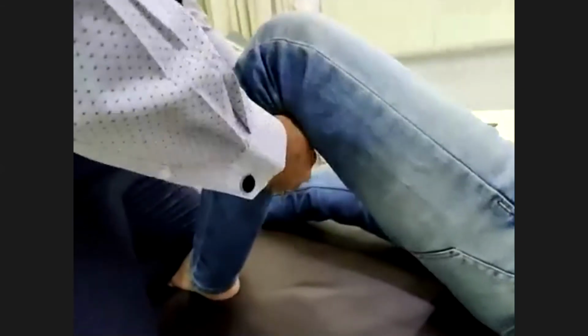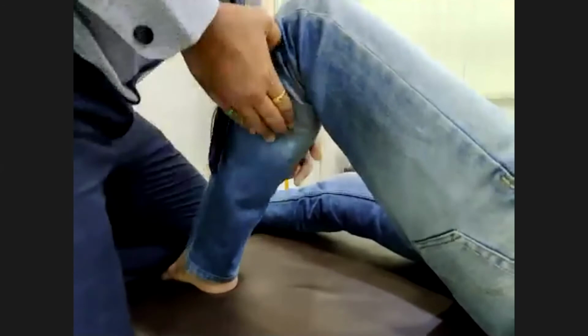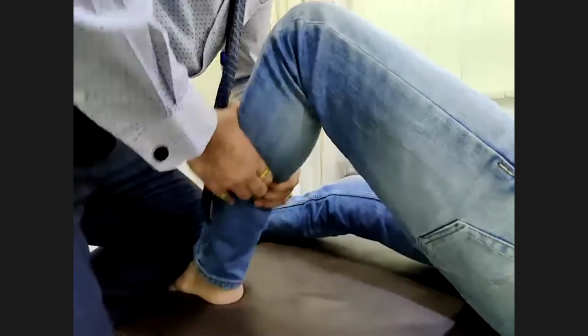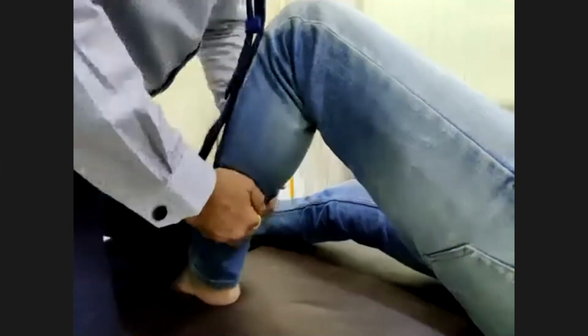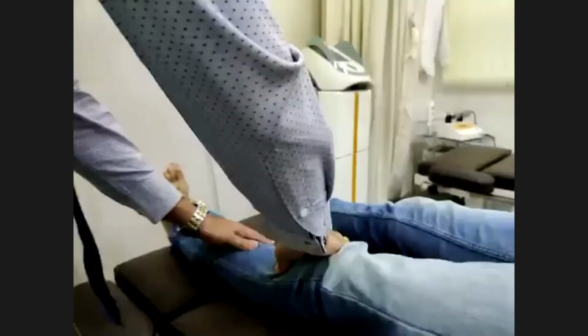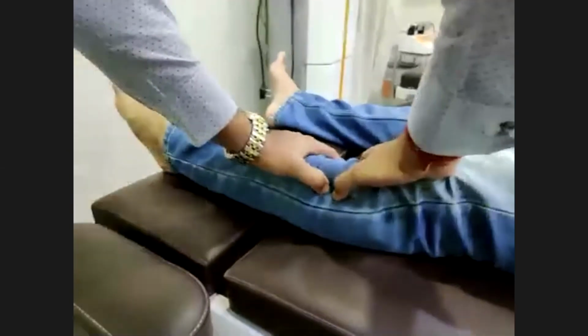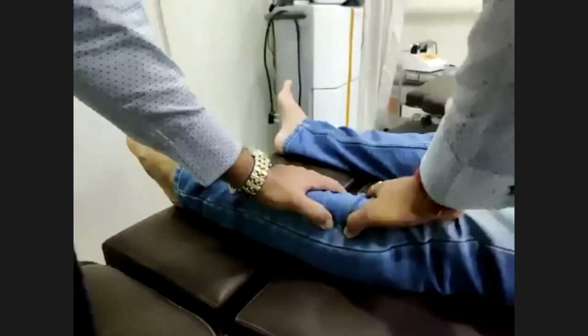Now for gastrocnemius, this would be distal weight release, distal weight release. Now for tibialis posterior and soleus, this would be again, tibialis anterior.